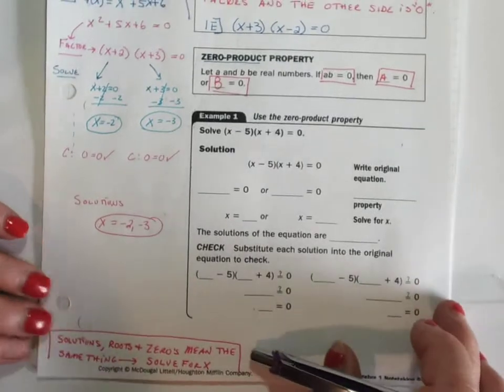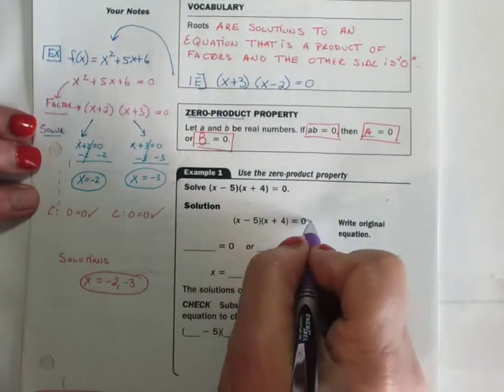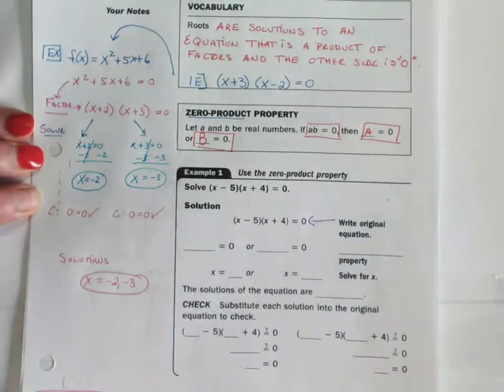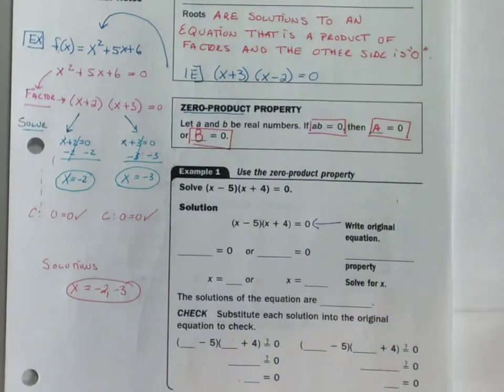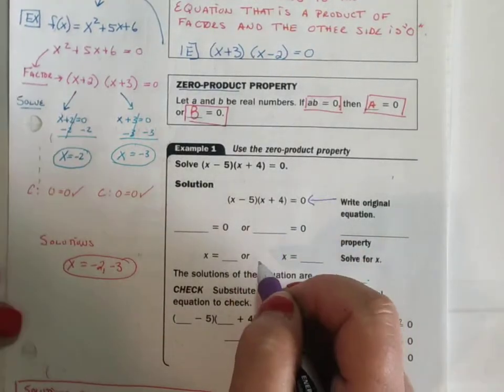So let's take this problem here. And we're going to solve it. Okay.